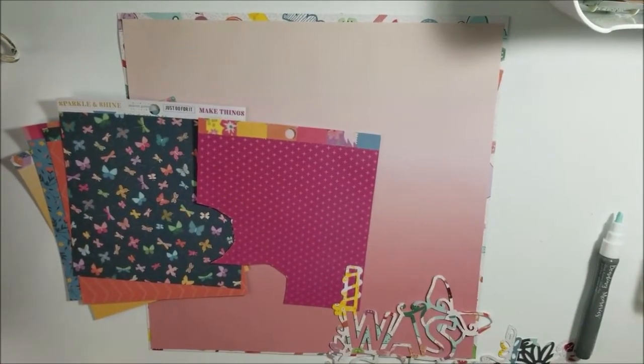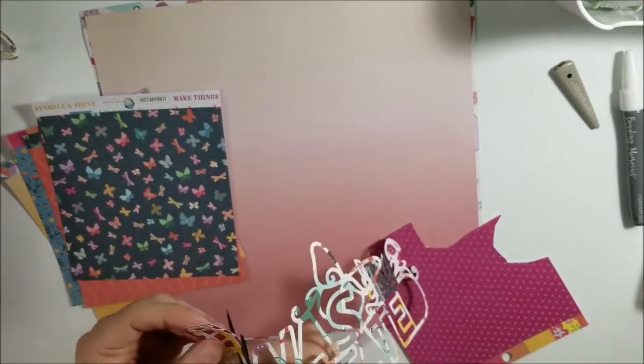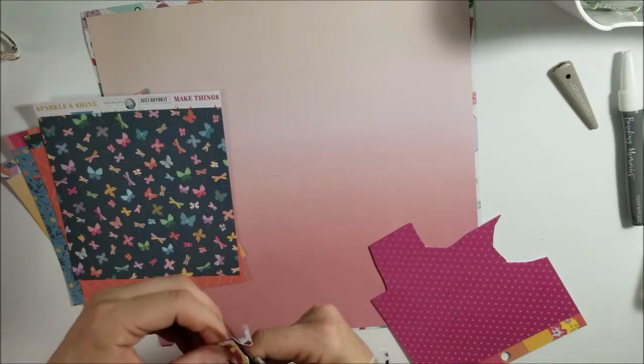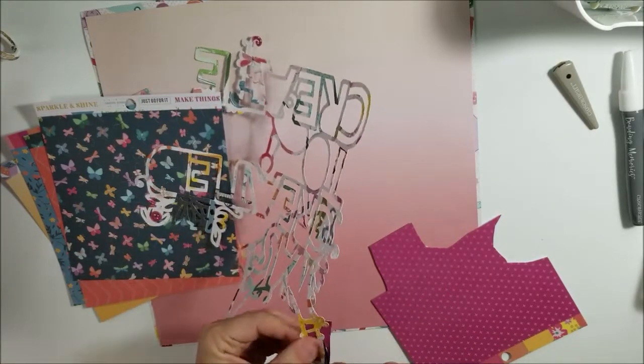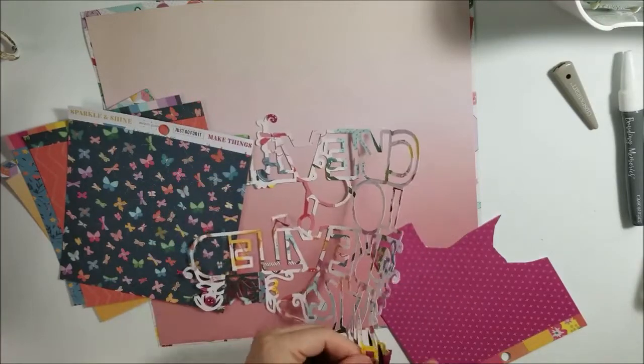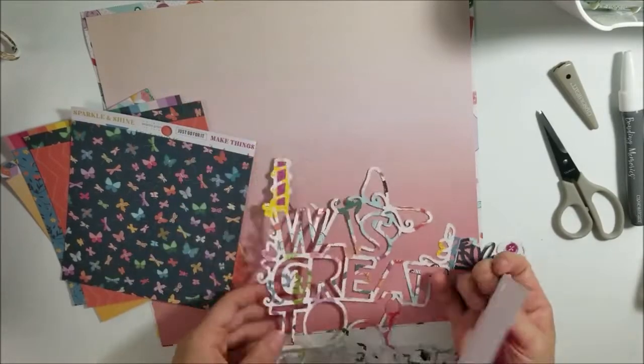I snagged it right away and I absolutely love it. Here I'm doing some fussy cutting and backing the cut files. I don't do all of the little bits, just the lettering and the butterfly so that it sticks out. And it states, I was created to create.